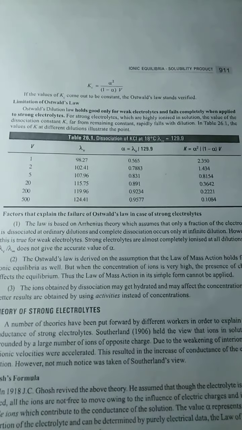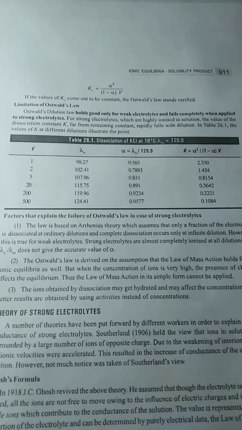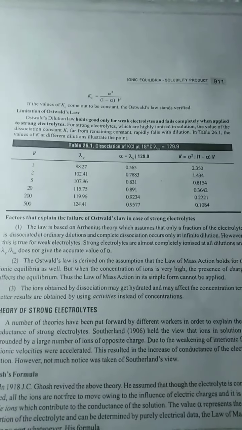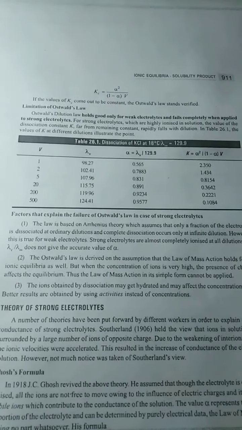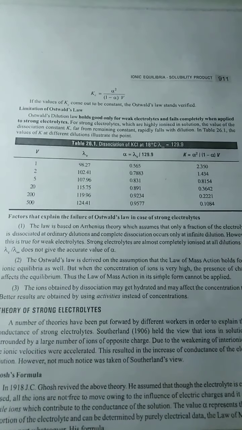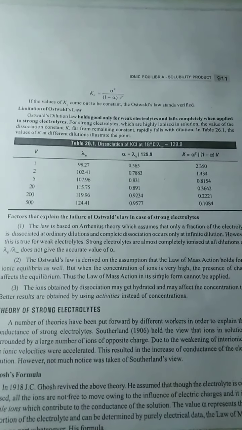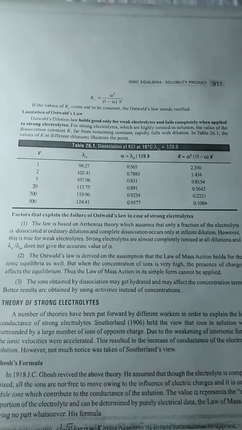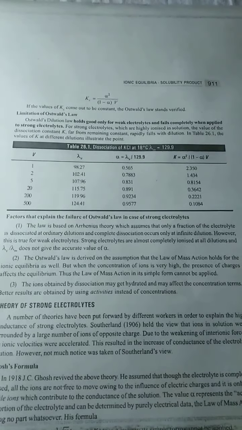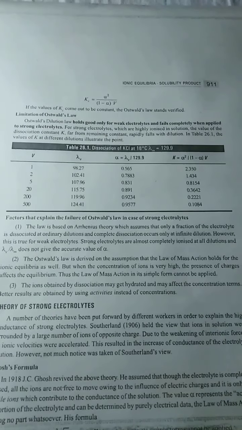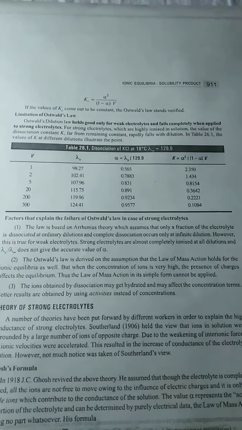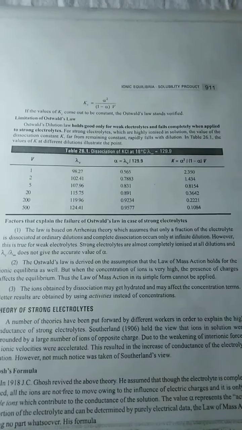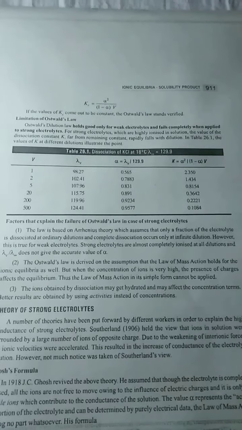Ostwald law is derived on the assumption that the law of mass action holds for chemical equilibrium and ionic equilibrium, but when the concentration of the ions is very high, the presence of charges affects the equilibrium. Thus, the simple form of the law of mass action cannot be employed here.